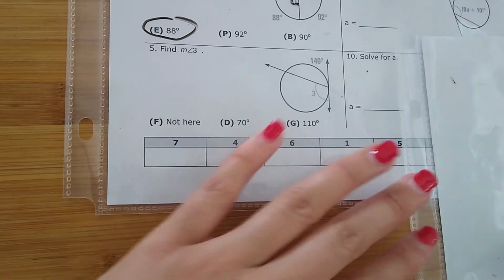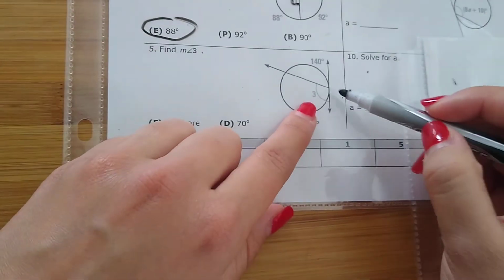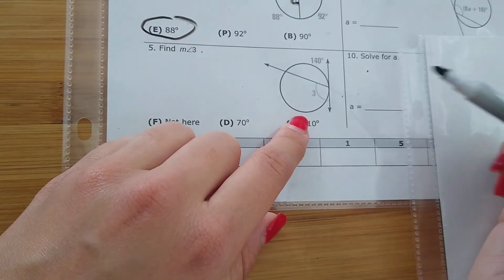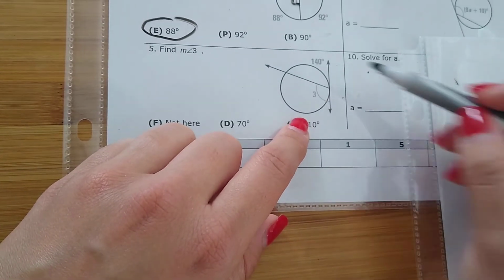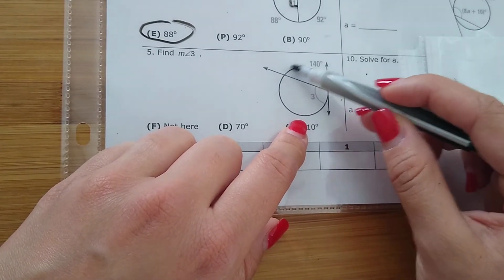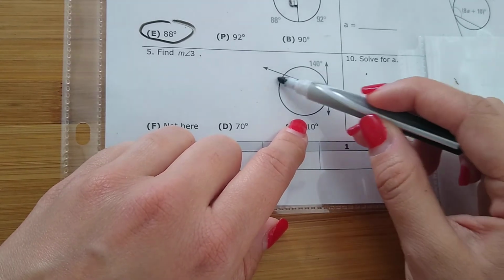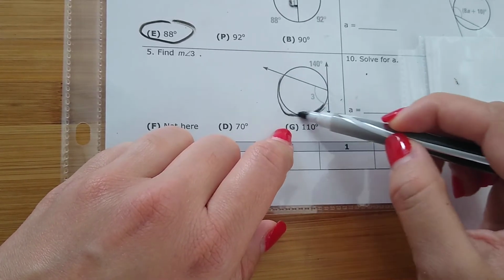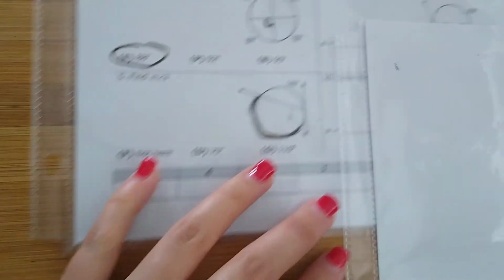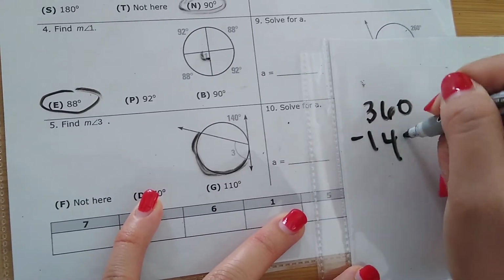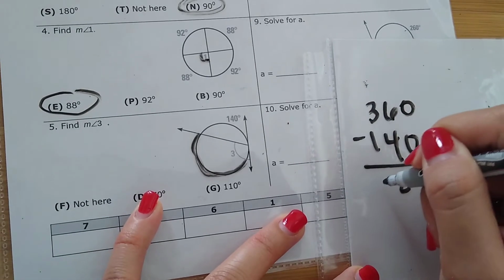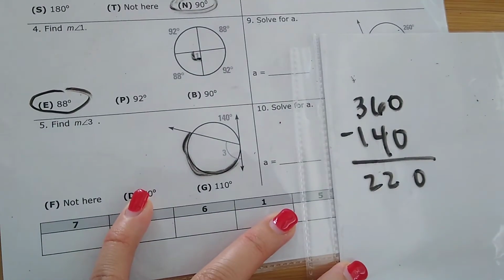Okay, find measurement of angle 3. Again, this is going to be half of this whole thing. And if they're giving me that the whole arc measure is 140, in order to find this part, I'm going to go ahead and subtract from 360. So 360 minus 140 is 220.